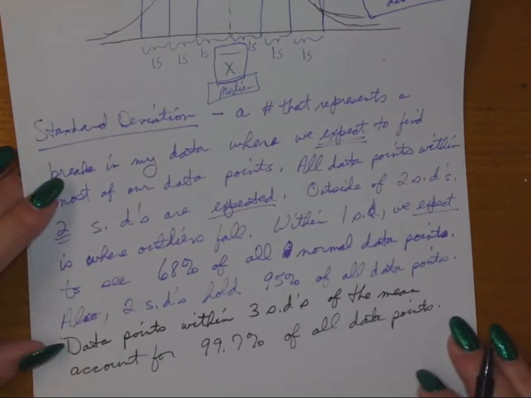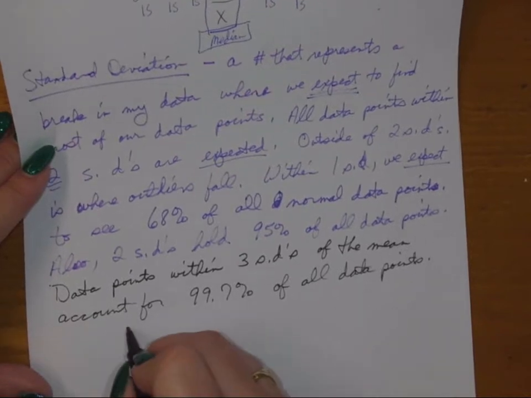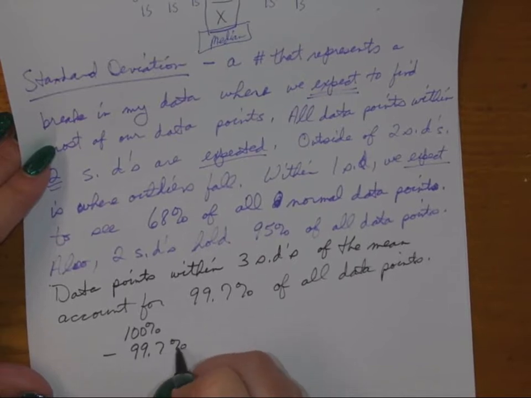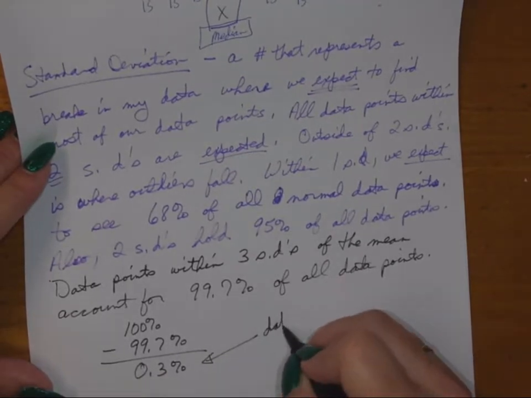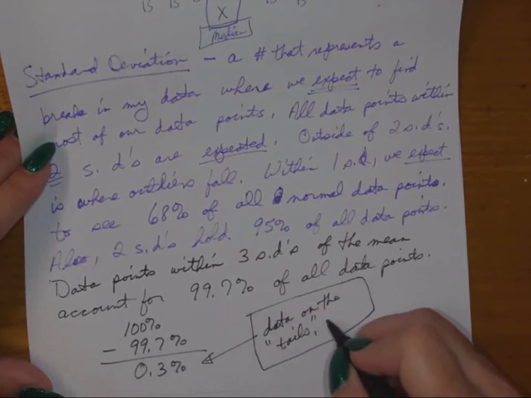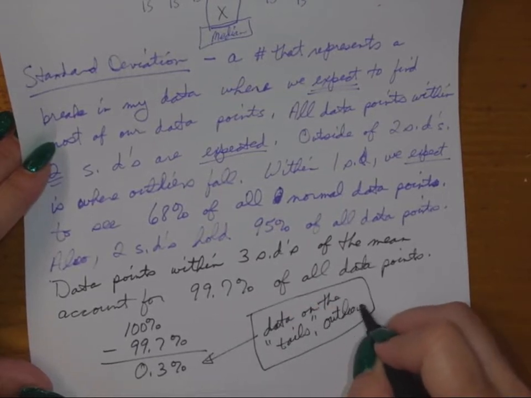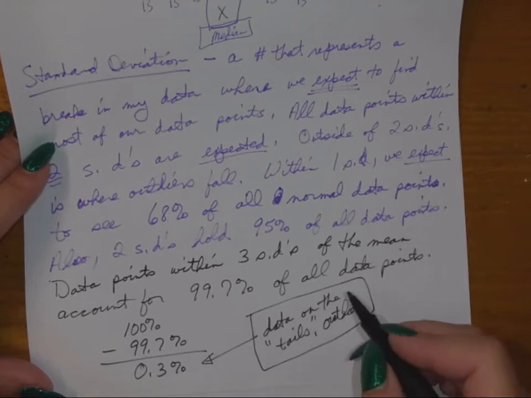So let's think about that. If this is 99.7% of all my data, what percentage is left over? Well, if all of my data is 100%, minus 99.7%, right? Then that's going to be 0.3% of my data left over. And I'm going to say that's on the tails. Okay, so these are my outliers. They're the very most extreme, highest and lowest values, the farthest away from the mean, and there's not much there.